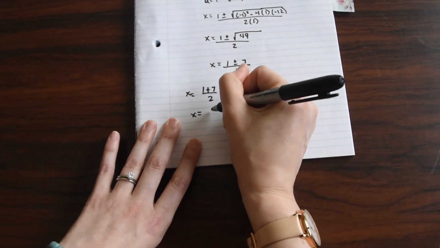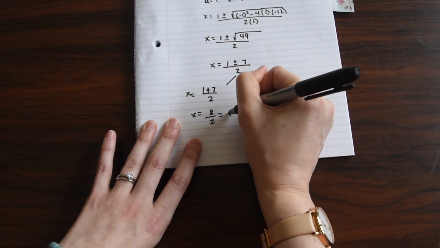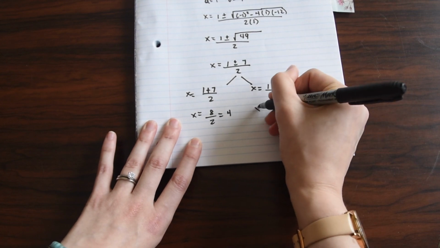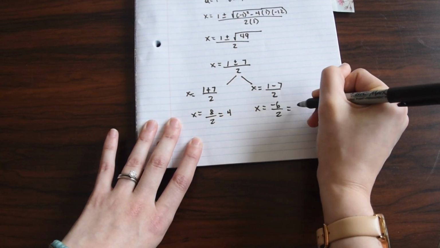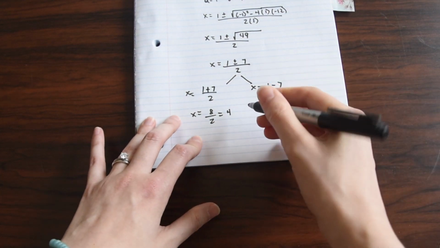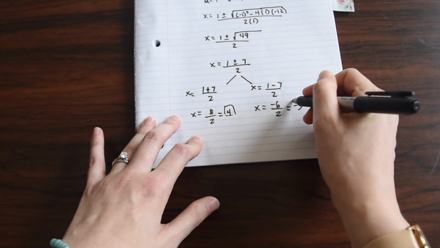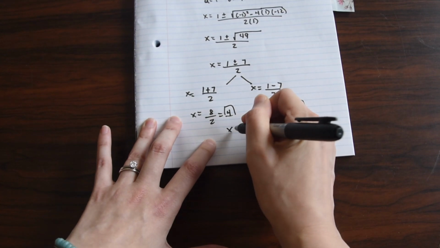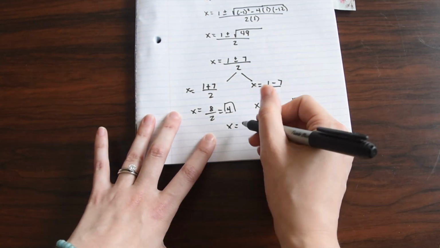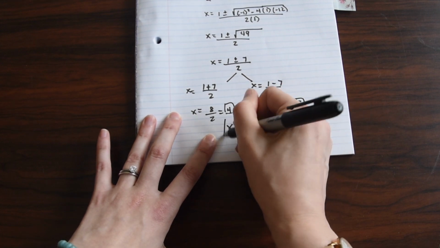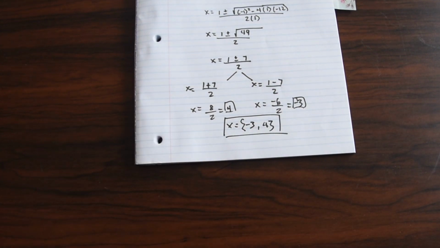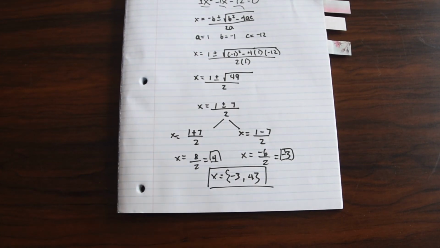So x is equal to 8 over 2, which is equal to 4. And then over here, x is 1 minus 7, that's negative 6 over 2, which equals negative 3. And then these are going to be our x values. So from our quadratic formula, we found that x is equal to negative 3 and 4. So that's our first method, and it will work every time.